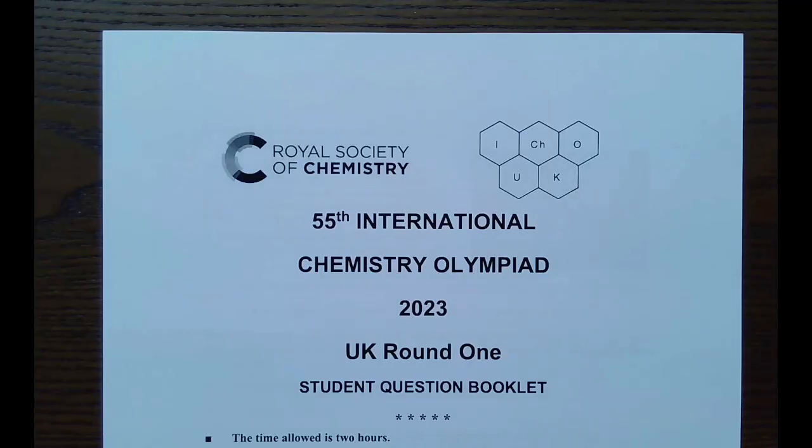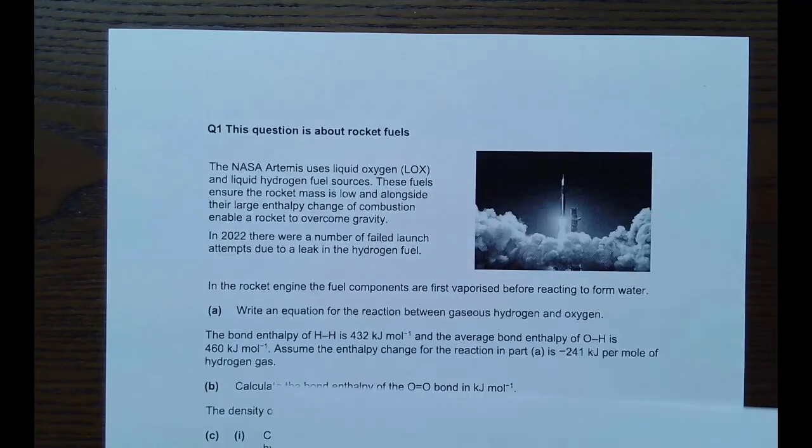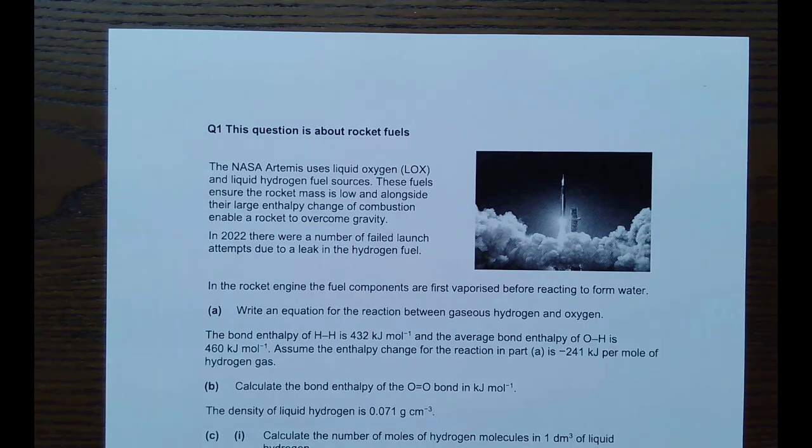Okay, this is the 2023 paper. Question number 1. Nice easy question to get us started off with. In the rocket engine, the fuel components are first vaporized before reacting to form water. Write an equation for the reaction between gaseous hydrogen and oxygen.